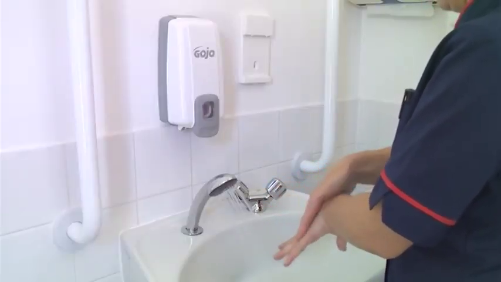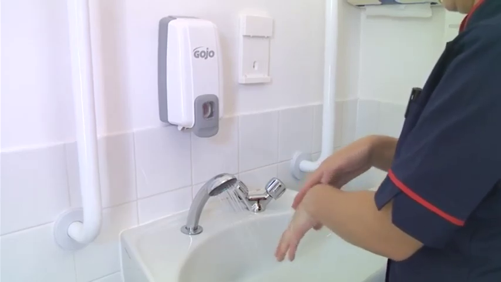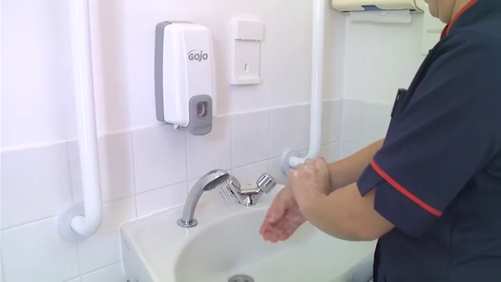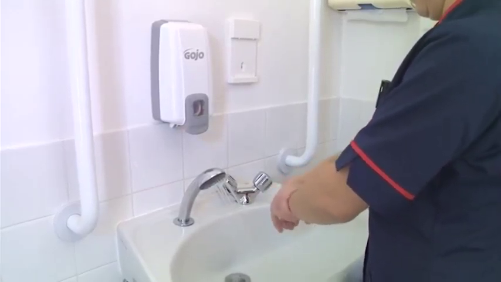It is very easy to miss specific parts of the hands unless a particular method is followed. The 6-step method outlined in Handout 2 is generally accepted best practice. However, before actually starting to wash your hands, you should look carefully at what you need to do.